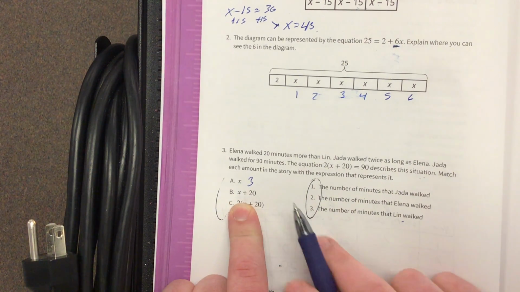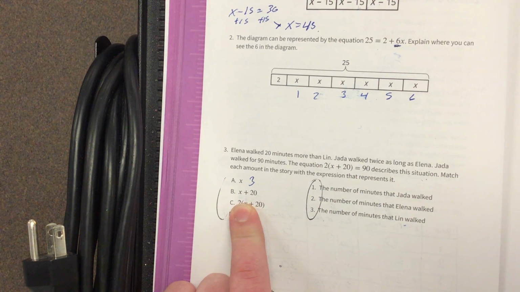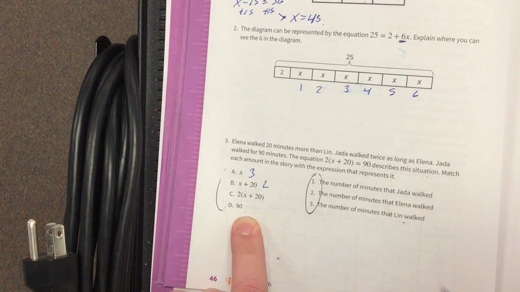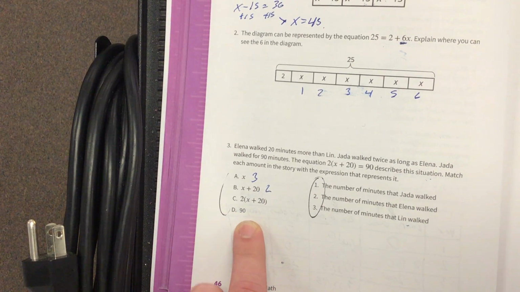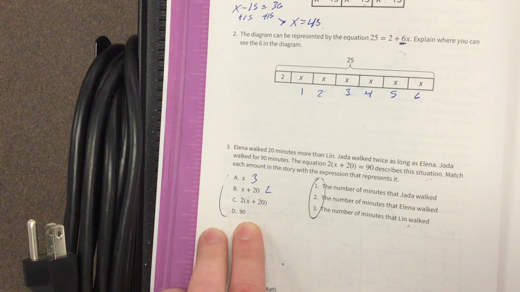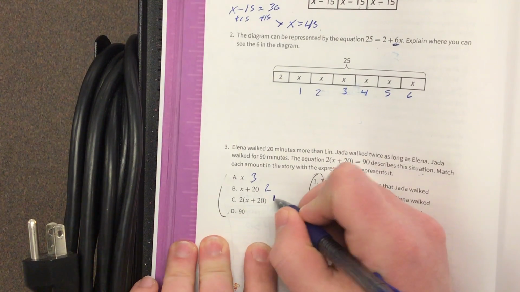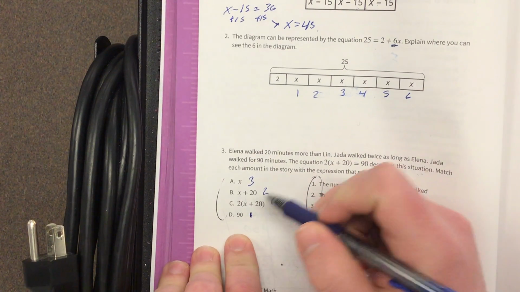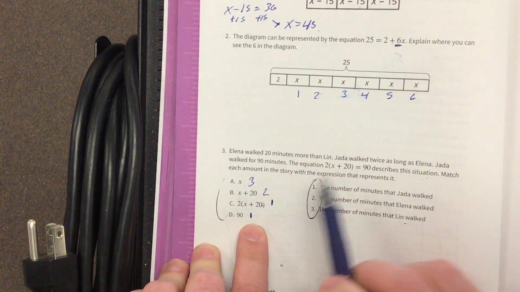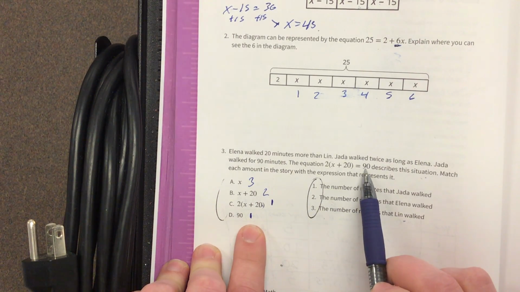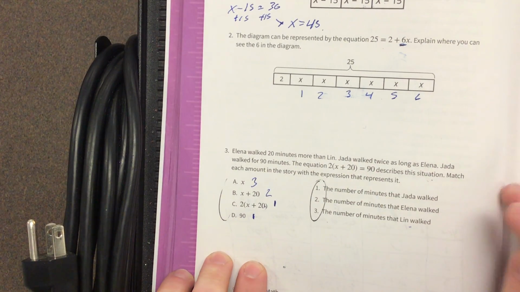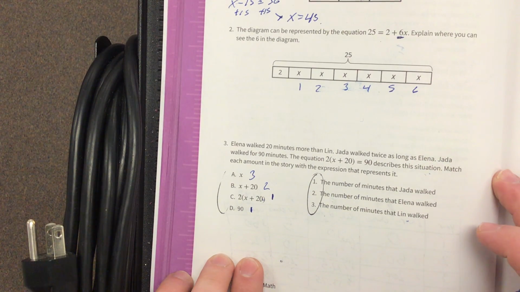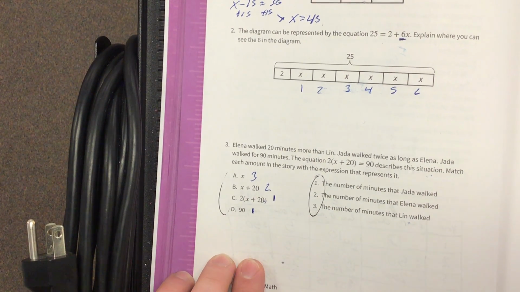How about x plus 20, Kellen? 2. Number of minutes that Elena walked. How about the 2 times x plus 20, Colin? 1. The number of minutes that Jada walked. And then what about 90? Kaylee? 1. Also 1 there. See how both sides of this equation would equal 90 to make it true. So that's why 2 times x plus 20 and 90 would both be number 1 there. That's both the number of minutes that Jada walked.